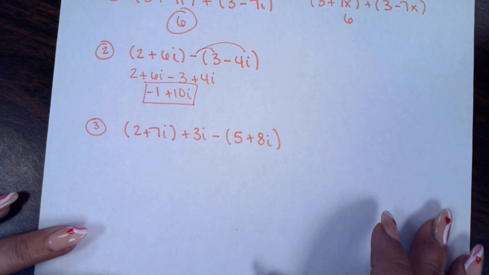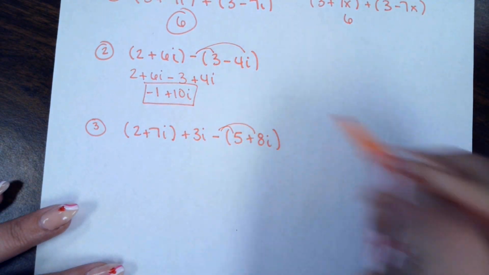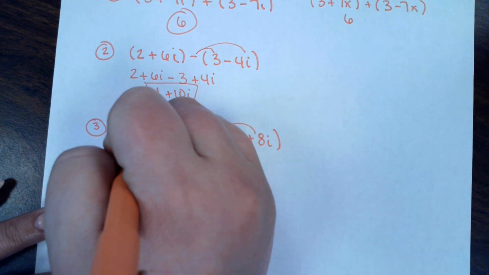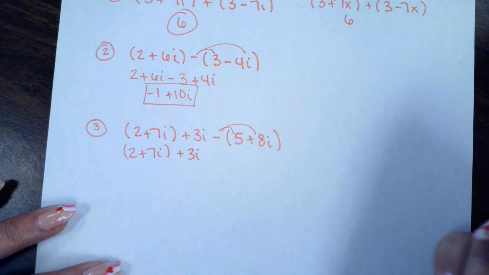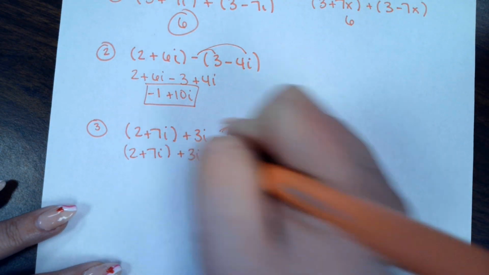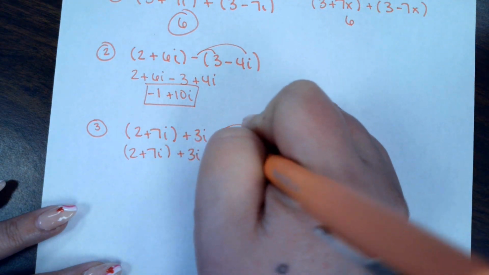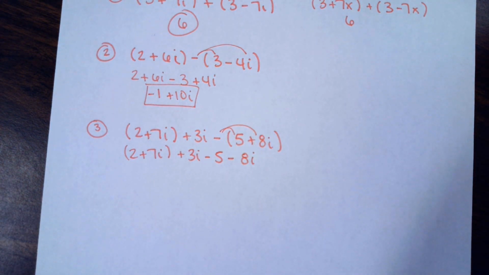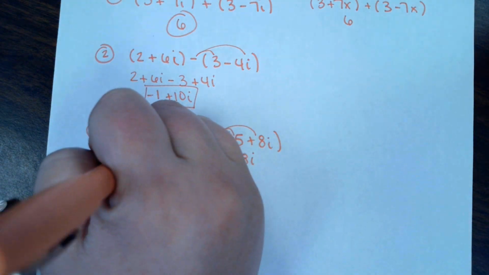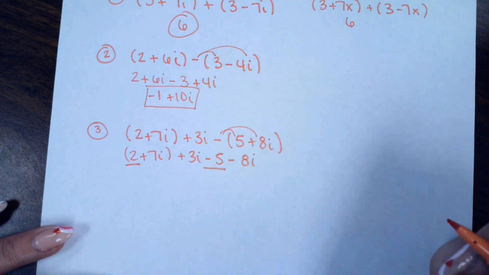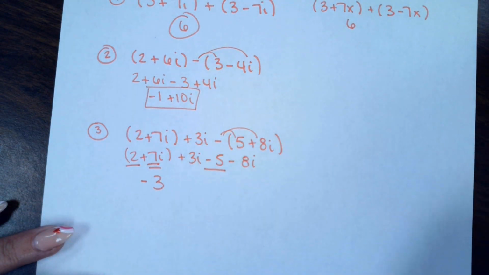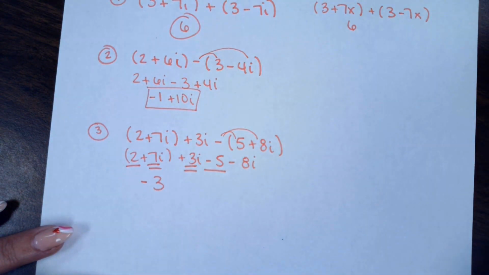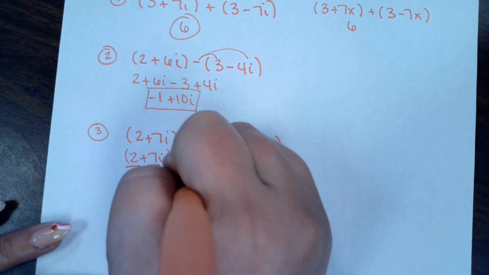All right, so the first thing that I'm going to do is distribute this negative sign. So we've got 2 plus 7i plus 3i minus 5 minus 8i. Then we're going to combine like terms. So we have 2 minus 5, so that's negative 3. And then we have 7i plus 3i minus 8i. So that's minus 2i.